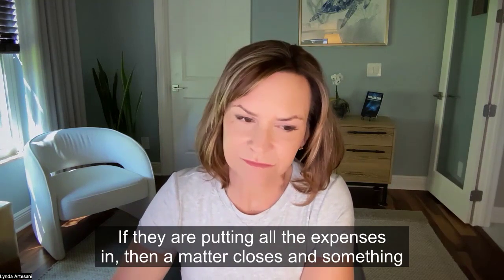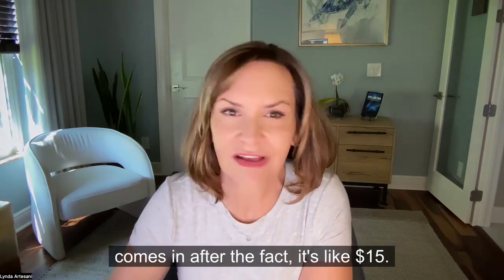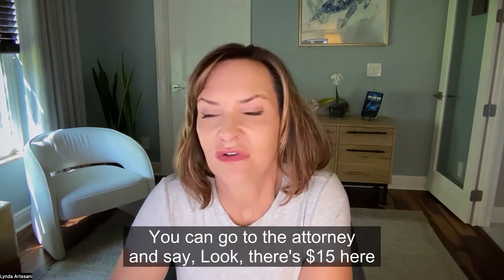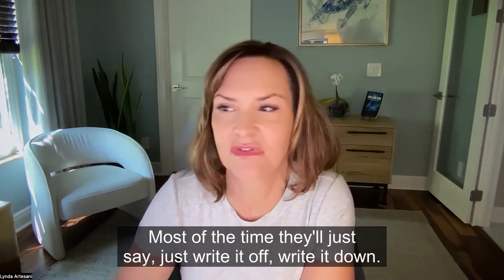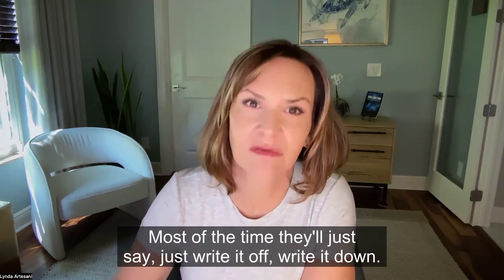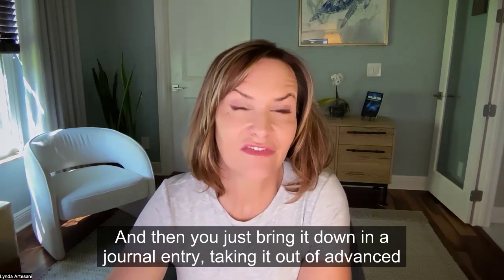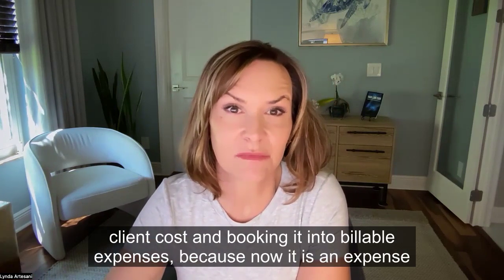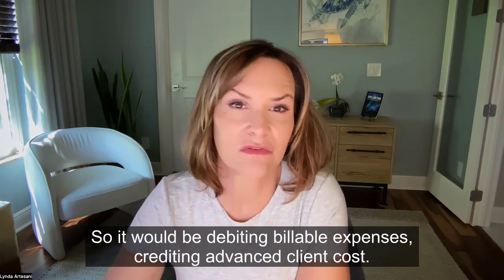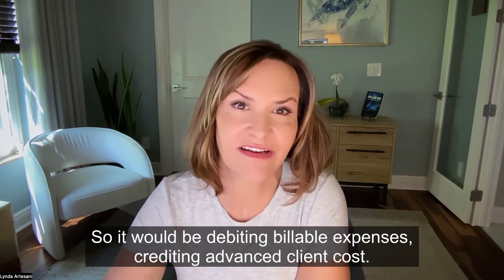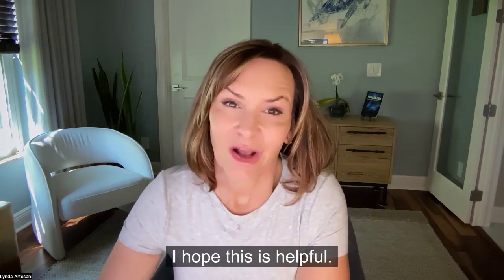If they are putting all the expenses in, then a matter closes and something comes in after the fact, like $15, you can go to the attorney and say, look, there's $15 here that the client actually owes. What do you want to do with that? Most of the time, they'll just say, write it off. Then you bring it down in a journal entry, taking it out of advanced client cost and booking it into billable expenses, because now it is an expense for the law firm. So it would be debiting billable expenses and crediting advanced client cost, and you're going to get that out of that category.